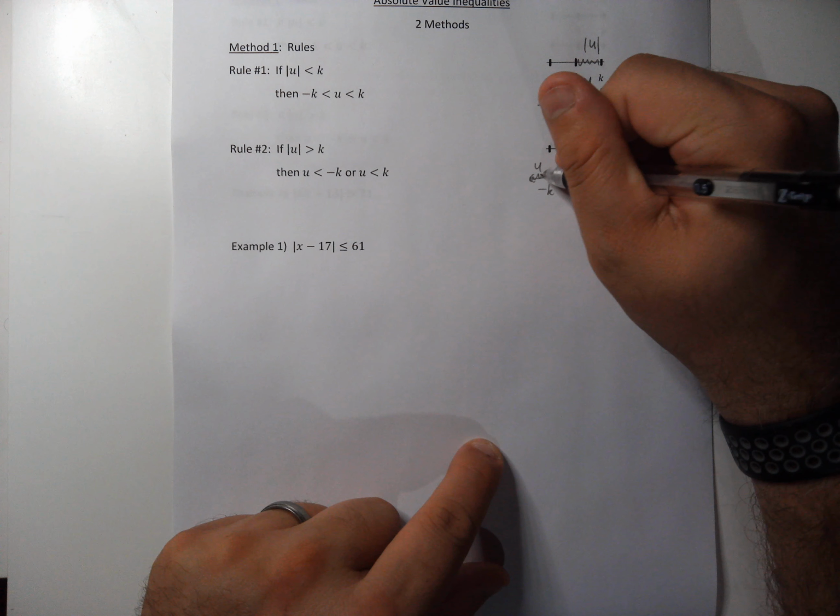Okay, I'm going to discuss absolute value inequalities using two methods. The rules-based method, I'll explain these in a moment. You'll see this example, and I'm going to do this example as well. And then you're going to see a longer method using the same examples. Okay?